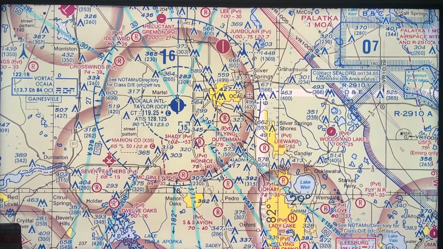Palatka 1 MOA, this is the Palatka 1 Military Operations Area, which leads into the blue hash mark showing our restricted area, 2910 Alpha. Can I fly in a restricted area? Well, yes and no. I need to get prior permission. It needs to be either hot or cold, right? To know what I need to do. If it's cold, absolutely. If it's hot, absolutely not.